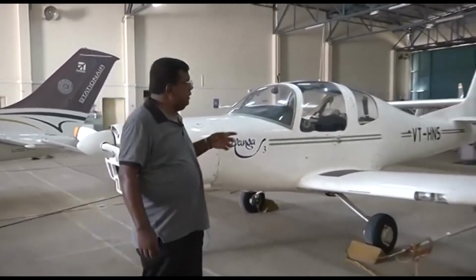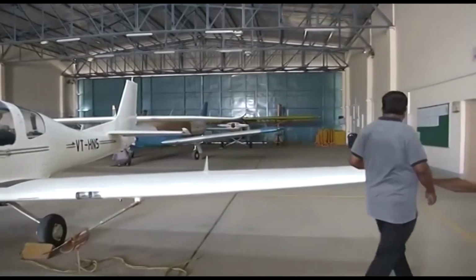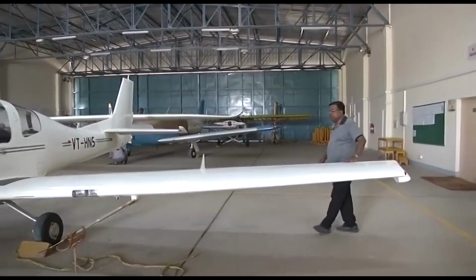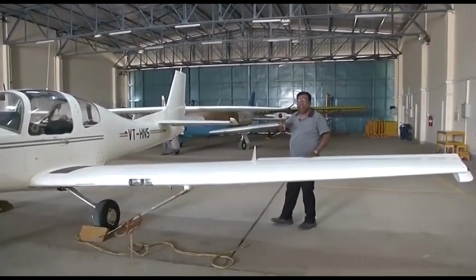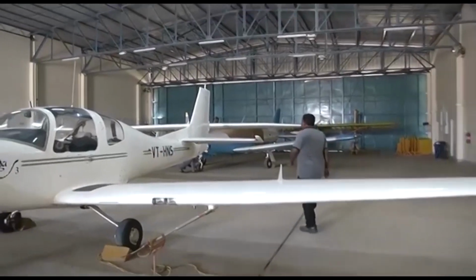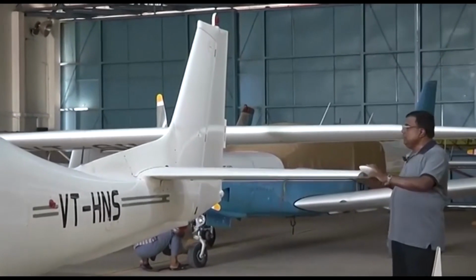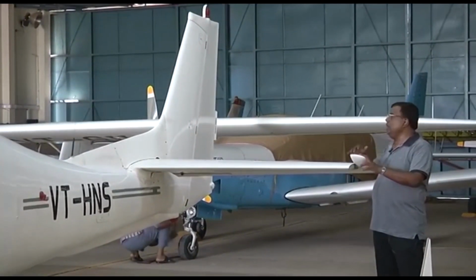And if we see at the end, if you come along with me here, you could see there are control surfaces which are deflected as and when required to turn the airplane right or left, like this. And similarly, we have here the elevator. It's also a control surface which is used to pitch up or pitch down the airplane.